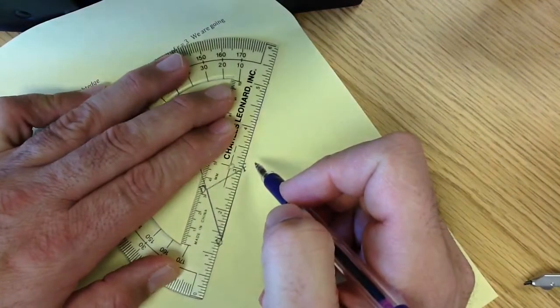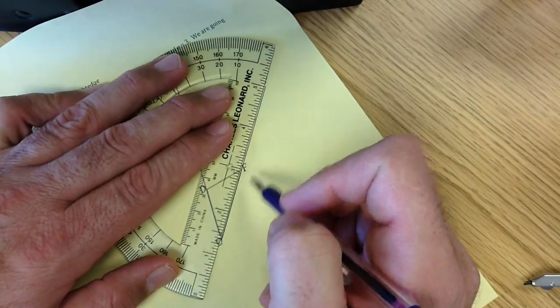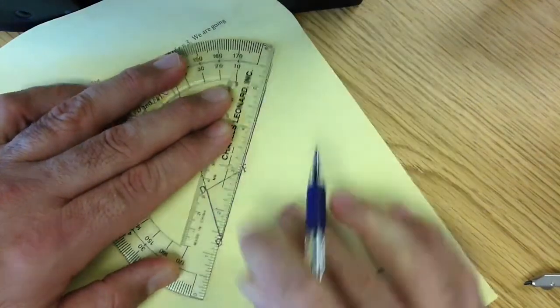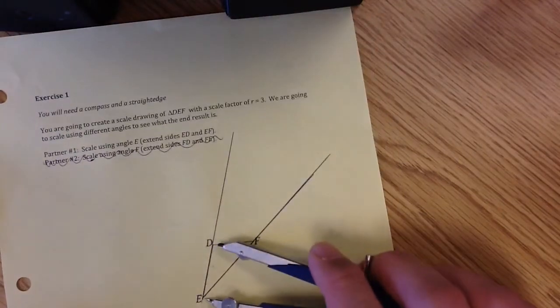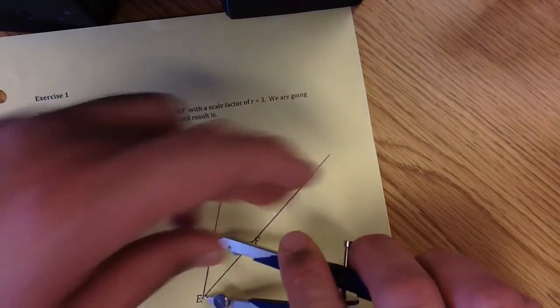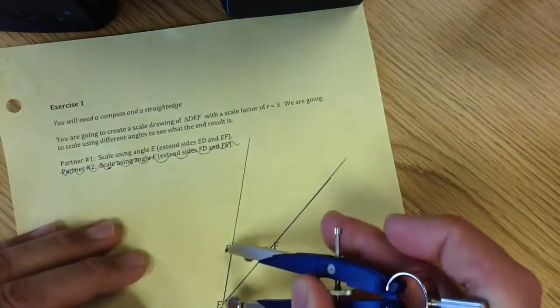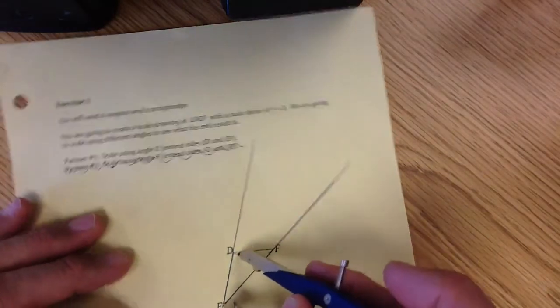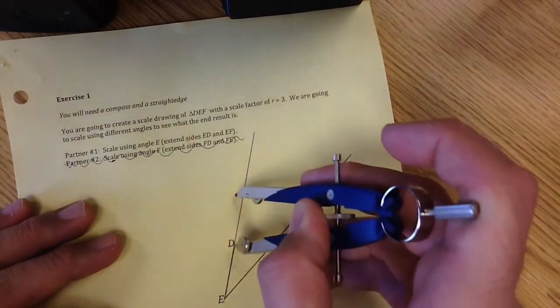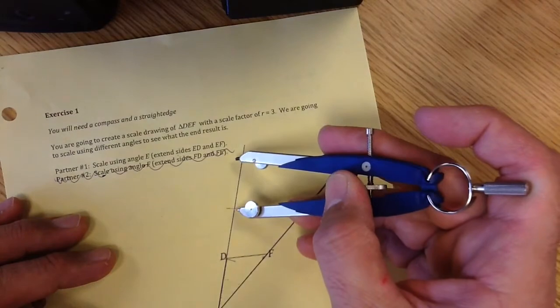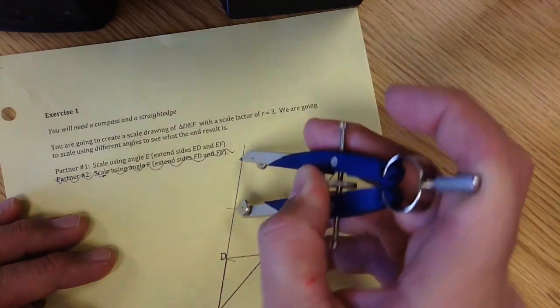Now we also want to make sure that this line segment that you extended is at least 3 times as long as the original. Because remember, our scale factor is now 3. I'm going to measure from D to E with my compass. So I'm going to make a little tick mark to show that I measured it. And then from here I'm going to do another one. And then now, because the scale factor is 3 times, I'm going to make a third tick mark here.